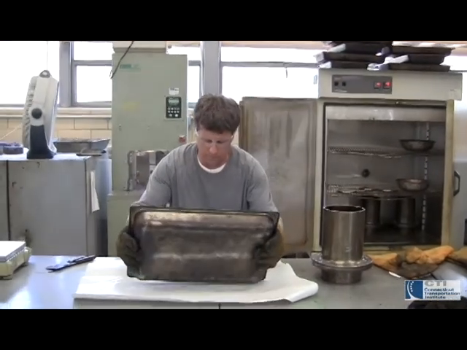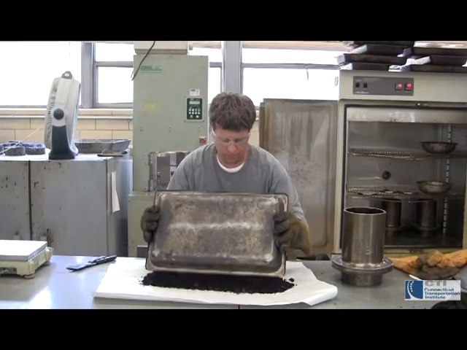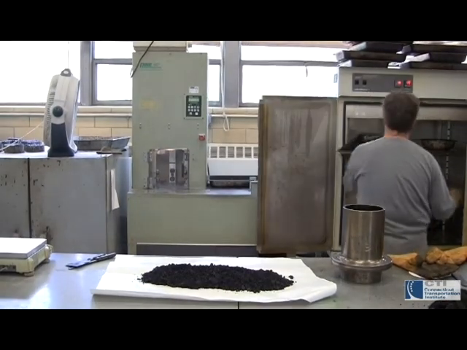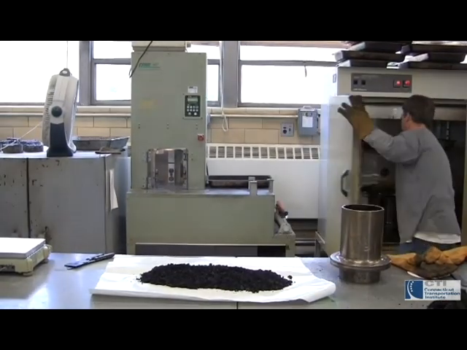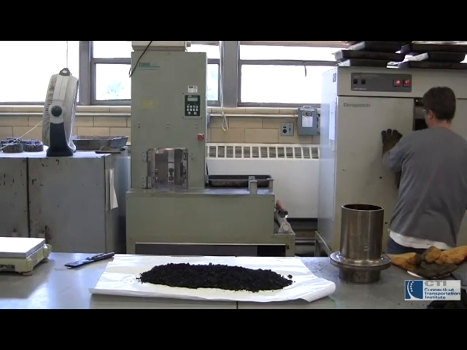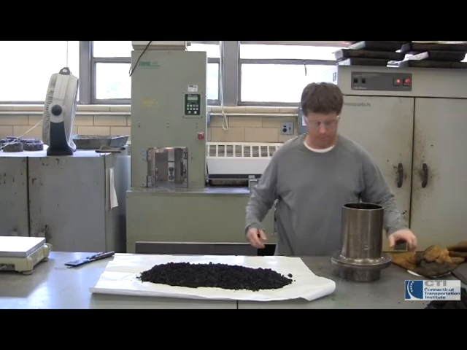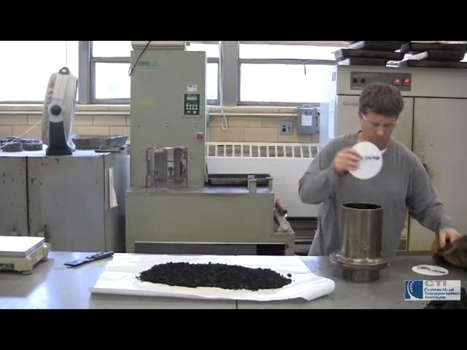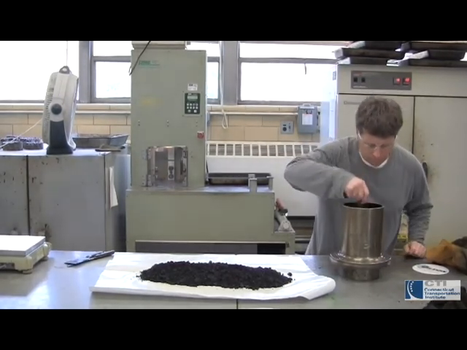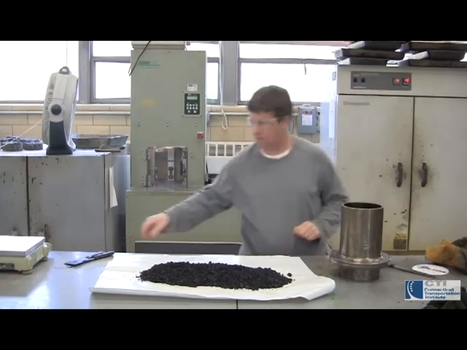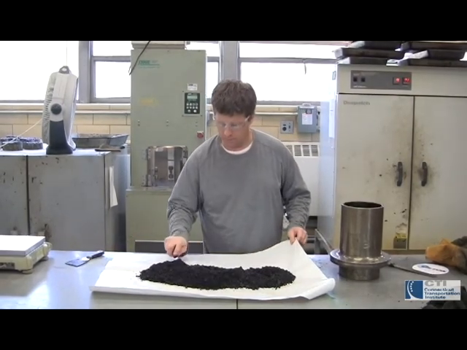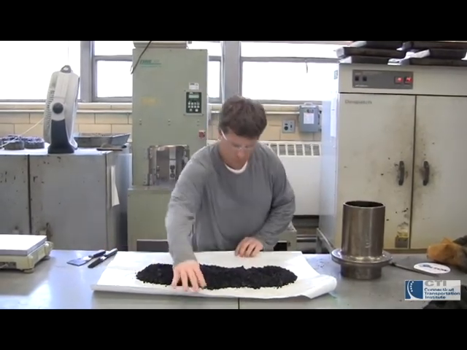And so in this right here, we're just taking some material and we're going to compact it in the gyratory compactor, and all we're going to do is dump the material into the mold itself, and at that point we will put it in the machine and it will compact it, and we will then be ready to roll.